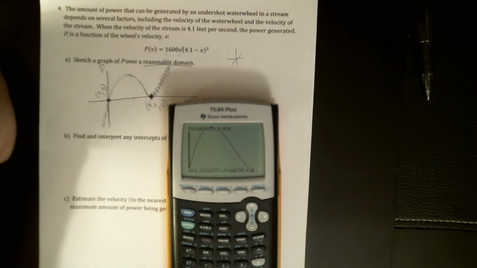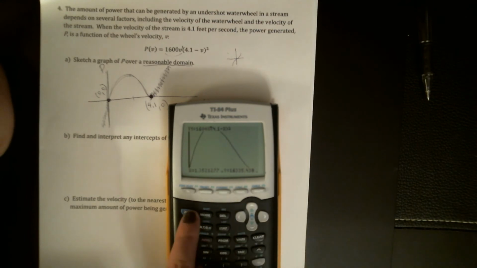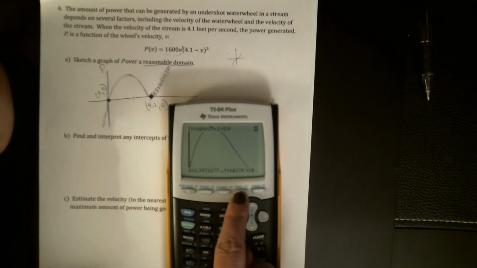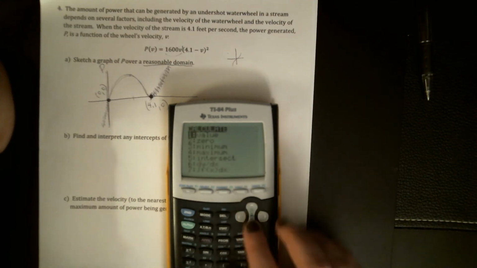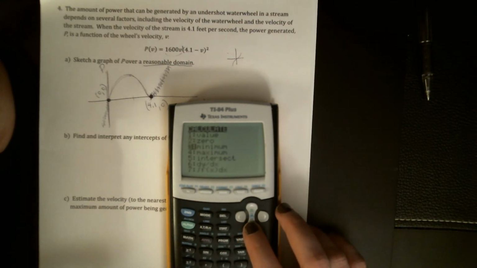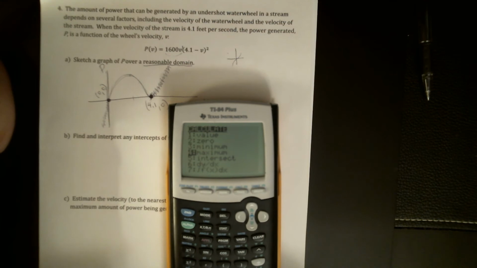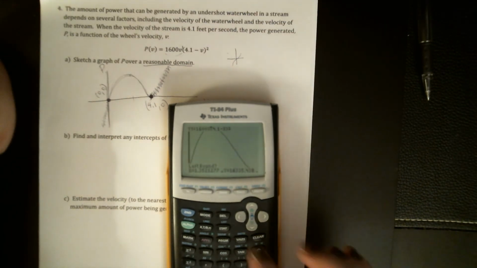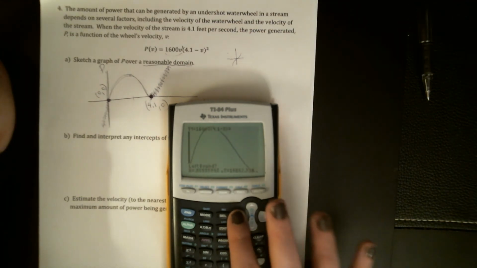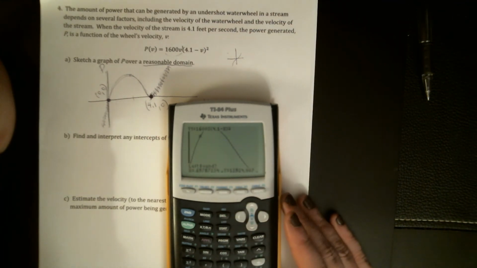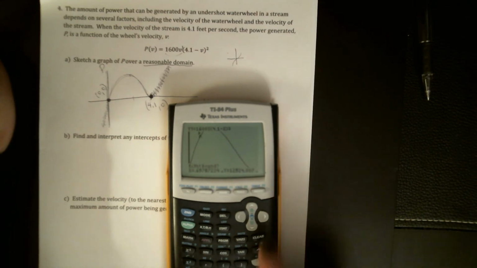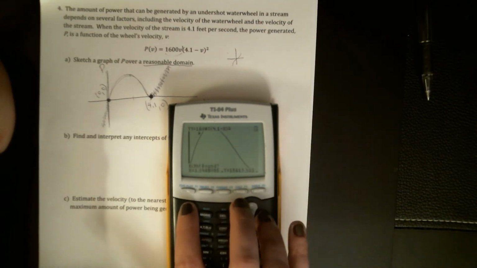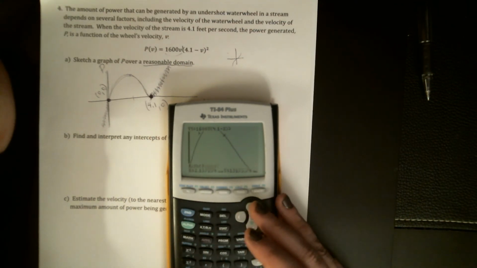If you want to remember a couple of keystrokes, there's a way to get your calculator to do this without the guess and check. You would hit second and then trace to bring up the calculate menu, CALC. And then we're trying to find a maximum, so you want to arrow down to number 4. You need to give it a left bound and a right bound. So you need to arrow over or type in an x value that you know is to the left of the maximum, and hit enter. Arrow over, if you want to do bigger jumps, hit second and over, it'll make bigger jumps until you're sure you're on the right side.